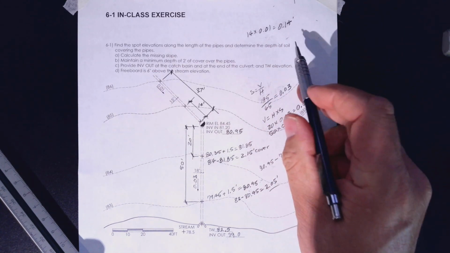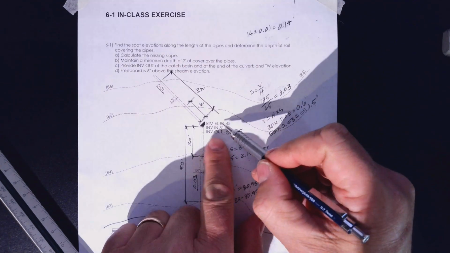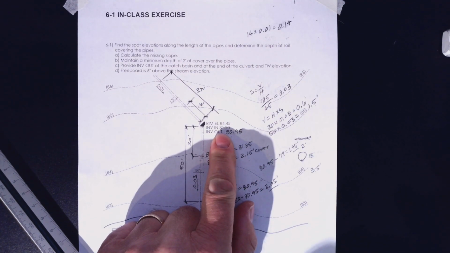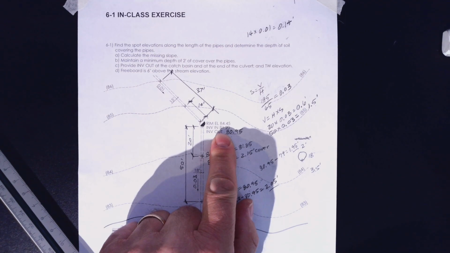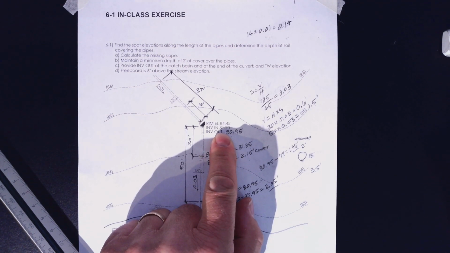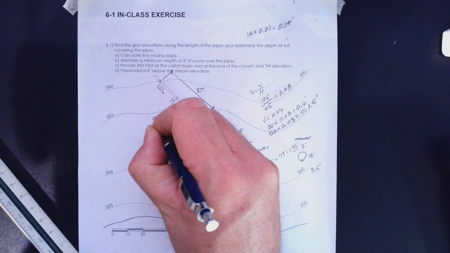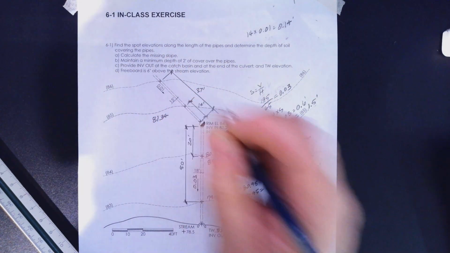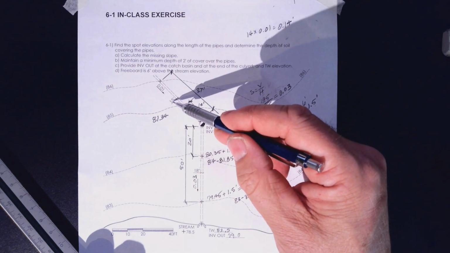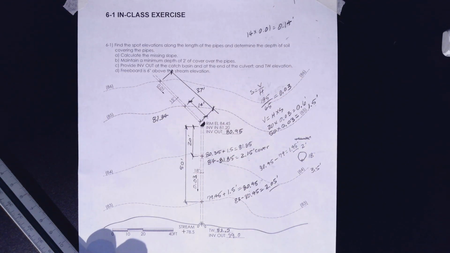0.14 feet vertical, which we have to add to this invert in elevation, 81.2, plus 0.14. We get 81.34. Yep, so 81.34. That's the invert elevation there. Now we have to add the pipe diameter. The pipe is 15 inches, and 15 inches is the same as a foot and 3, so 15 inches divided by 12 equals 1.25.